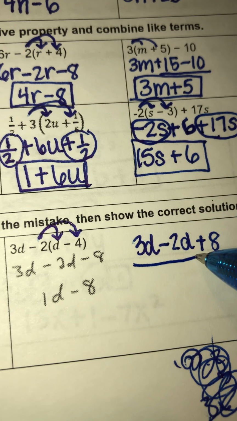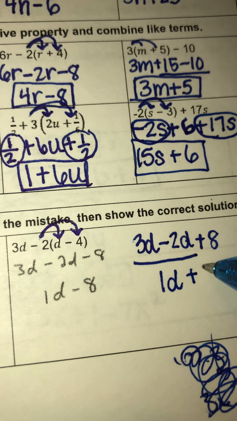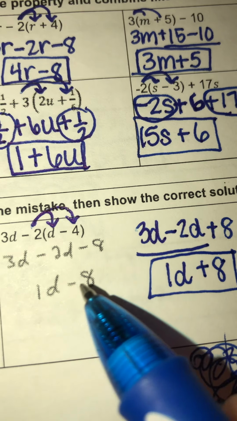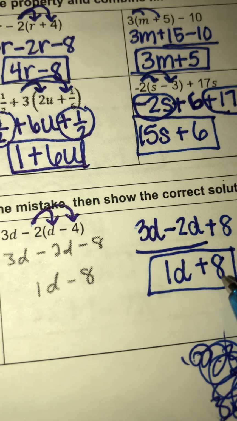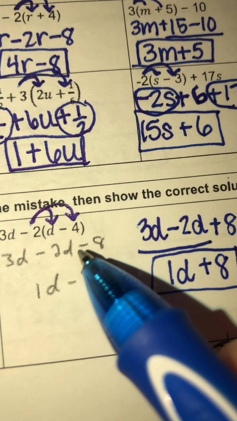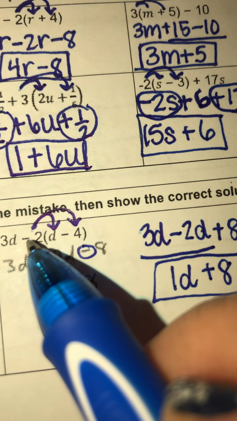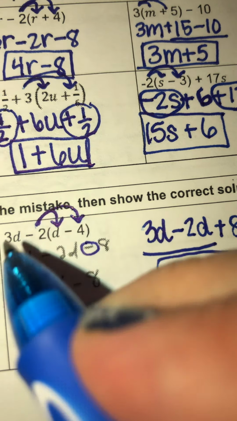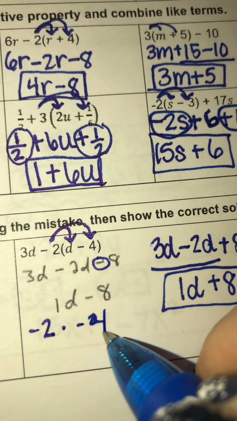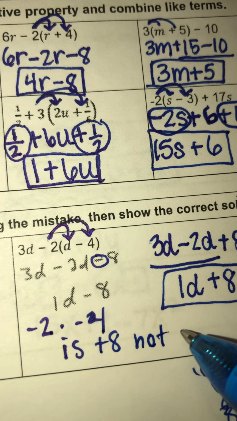And then I can combine these two right here. 3 minus 2 is 1. d plus 8. So this should be my answer. And I see a 1d. That looks good. And they have a minus 8, I have plus 8. So let's go back up. 3d minus 2d minus 8. Ooh, there's the mistake right there. When they multiplied negative 2 times negative 4, they said it was negative 8. So negative 2 times negative 4 is positive 8, not negative 8.